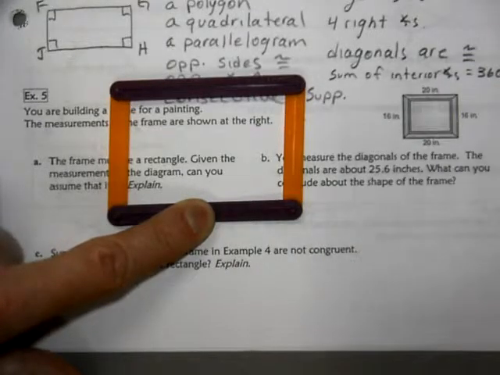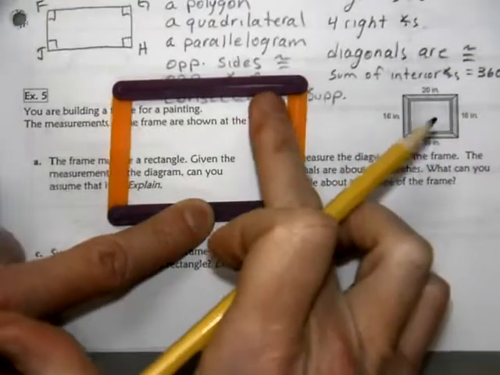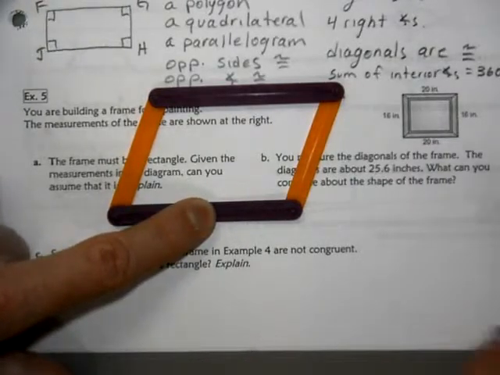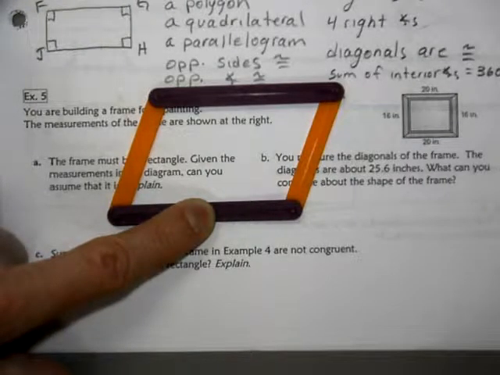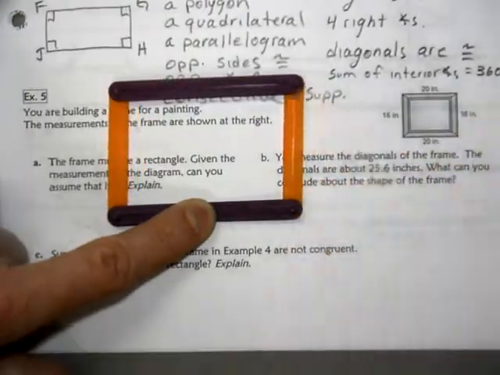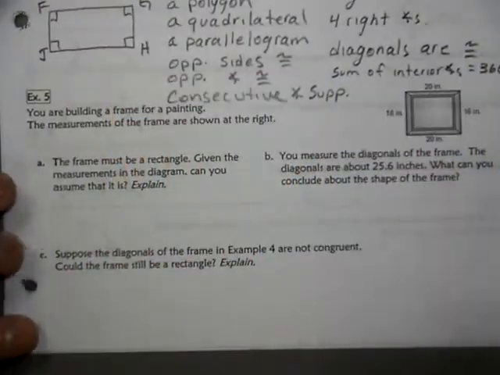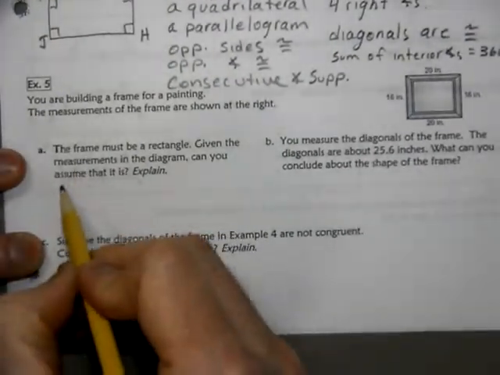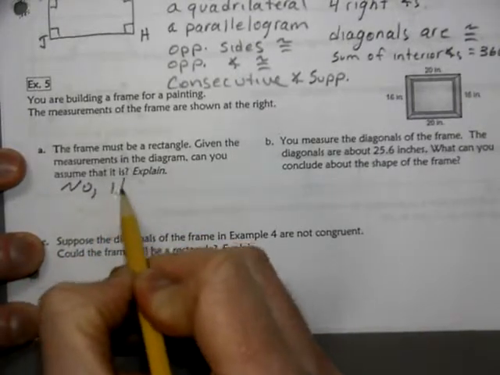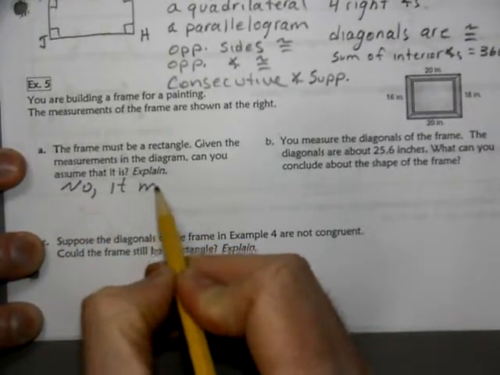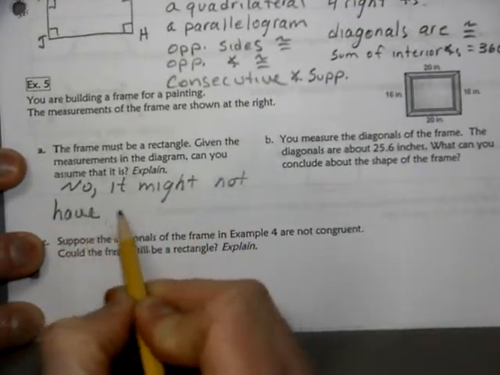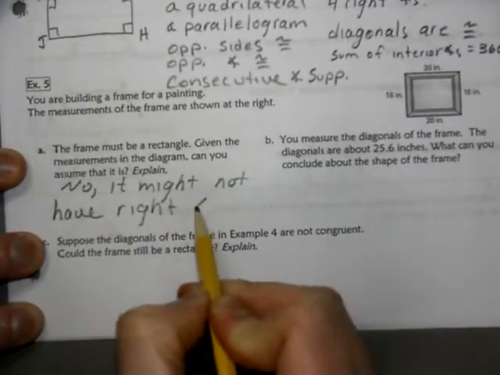But in reality, when you're putting big cabinetry or frames together, there's a chance that it would be a little bit off. So it wouldn't be square. We call it square when a corner is 90 degrees. But it wouldn't be a rectangle. So can you assume that it's a rectangle just because opposite sides are congruent? I would say no. It might not have right angles.